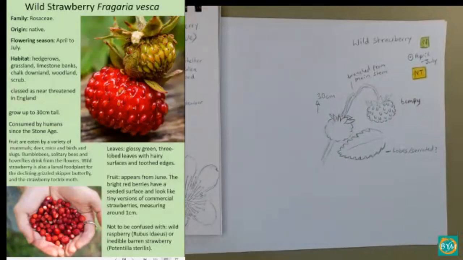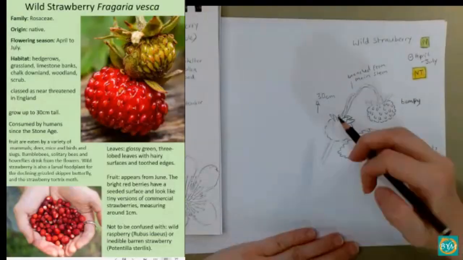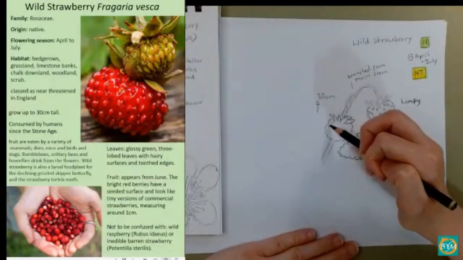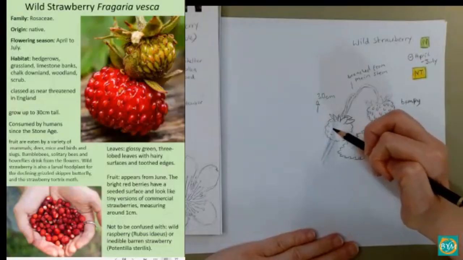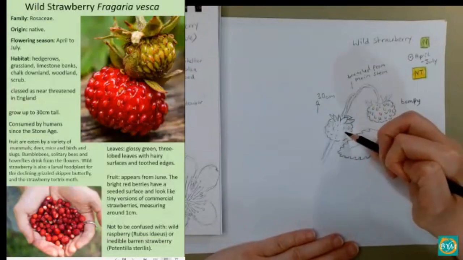For a start, it's going to be much bigger, and perhaps a little bit less bumpy, and it's probably going to taste quite a bit sweeter than these ones do. So the wild strawberry, a little bit varying texture, I've been told. And even so, they are important for wildlife.